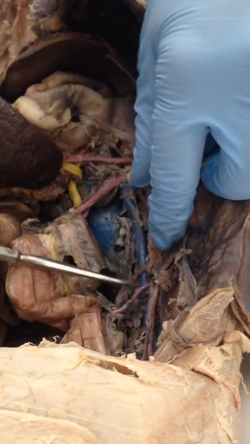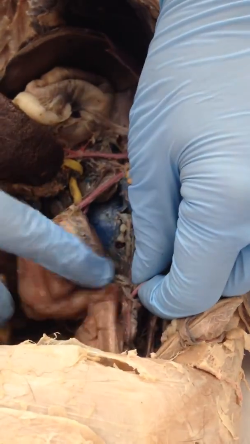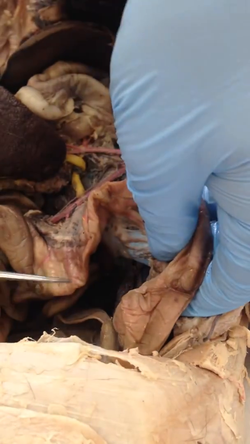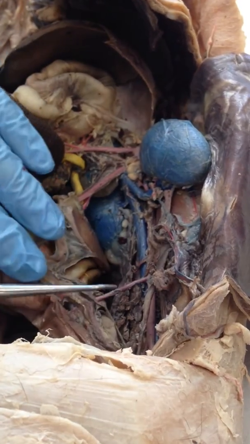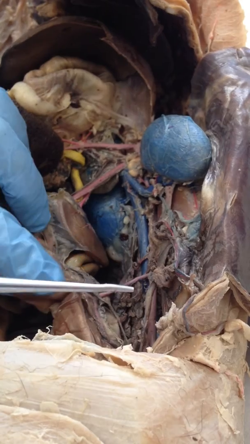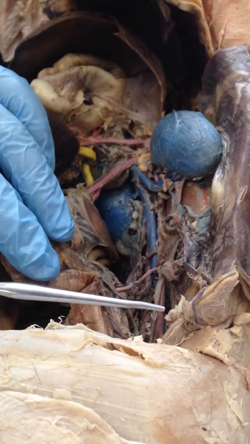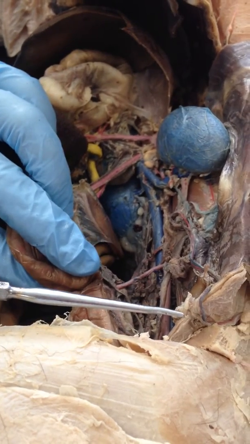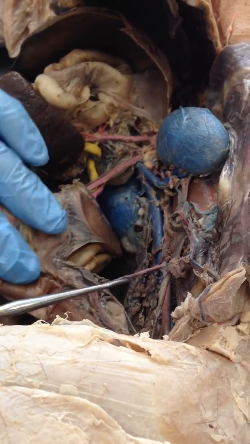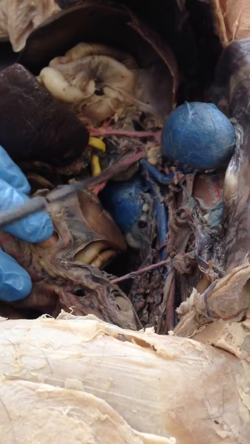And the next one that comes off is this one, which goes to the colon, but I don't remember what it's called. Well, it's the inferior mesenteric. So this is the inferior mesenteric. Superior mesenteric, because it's inferior towards the head.